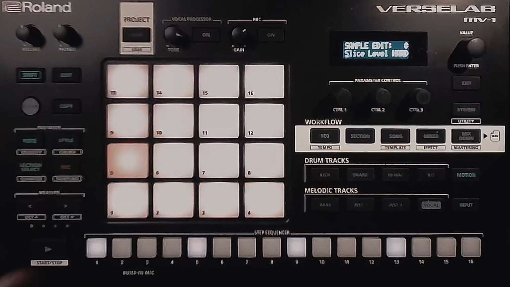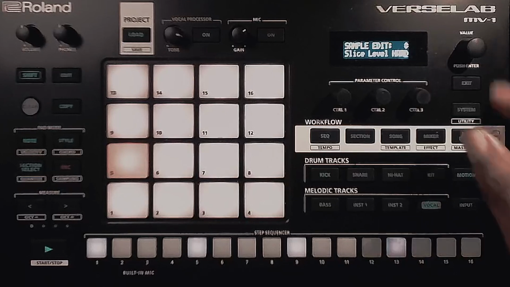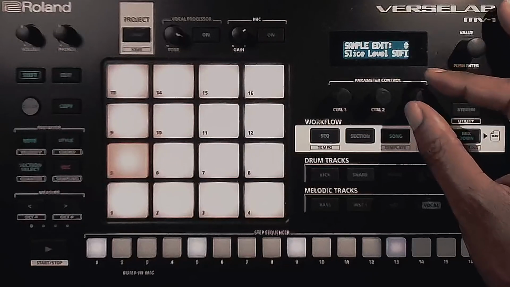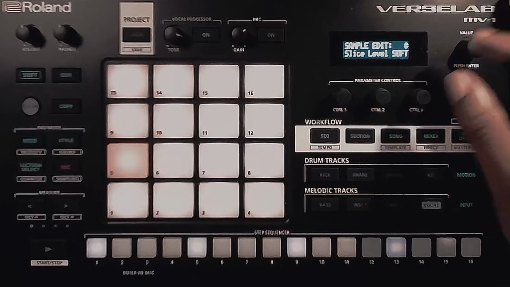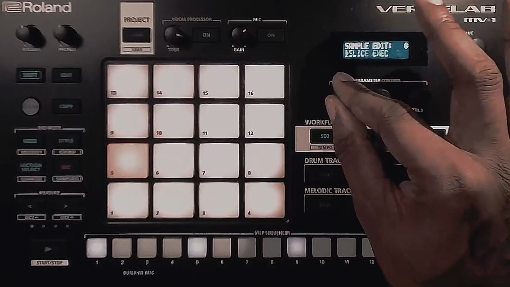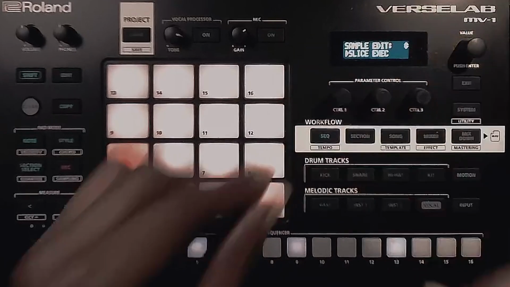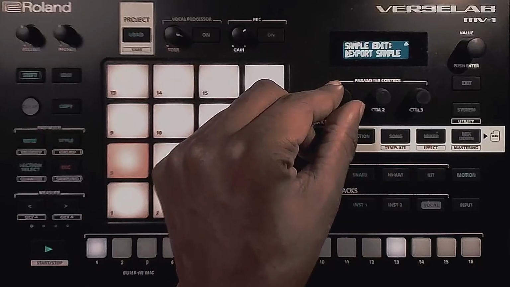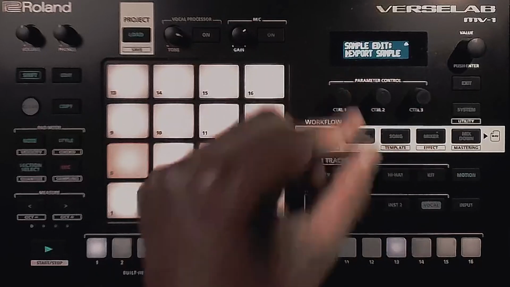I can do different slices too as well. If you are to use the slice level on the sample editor, I highly recommend using it for like drums, because it chops per threshold, so it wouldn't be great for melodics. So you have two choices, soft and hard. I'm just gonna go forward here, and then you have slice execute. Once you have that choice, you can just chop it up, and then you can export sample too as well.